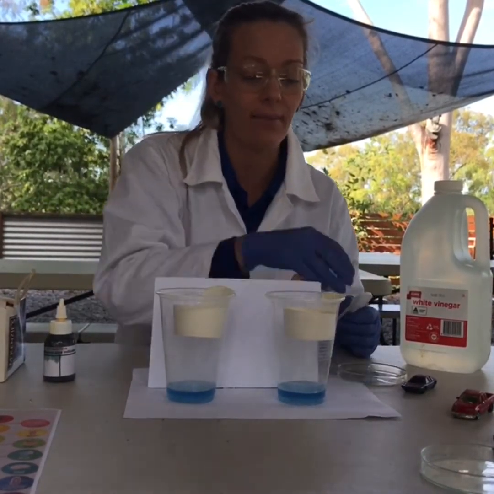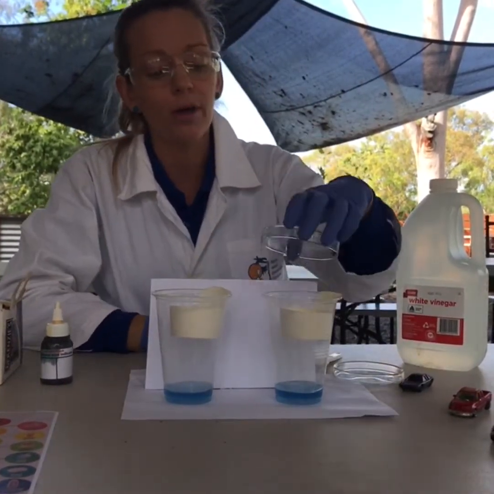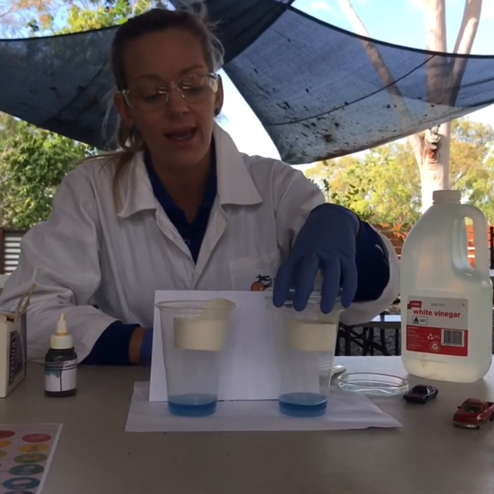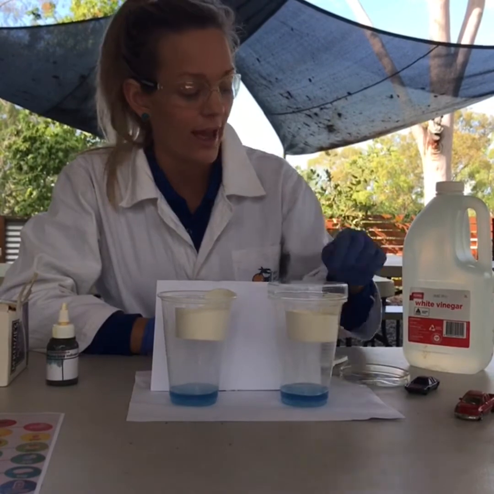So just taking that lid back off. We're not going to put any vinegar into this one because this one is our control. We don't want a chemical reaction to occur there. We don't want to be producing any carbon dioxide. So I'm just going to pop the lid on for our control.